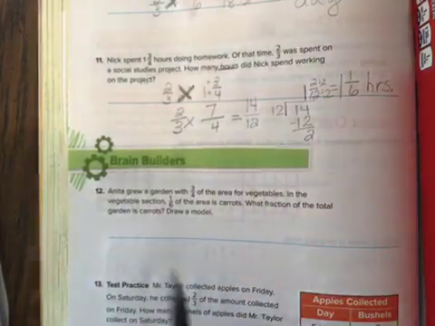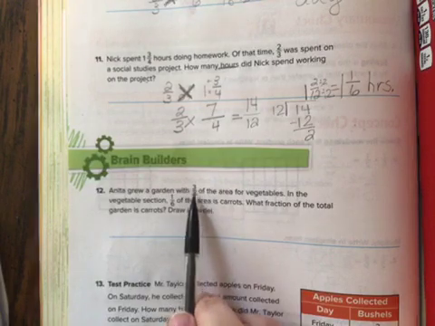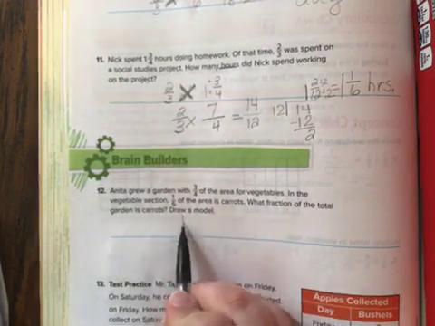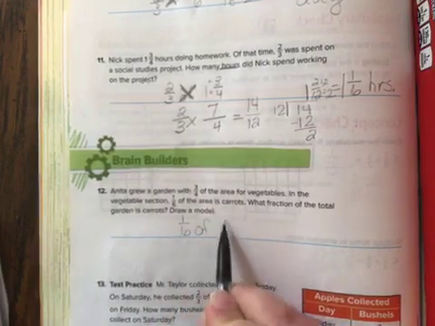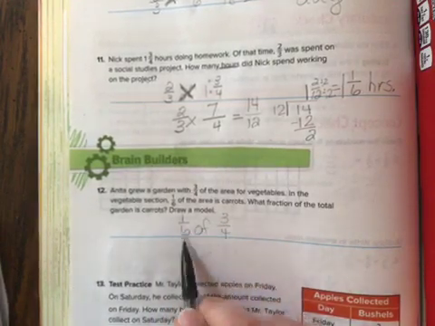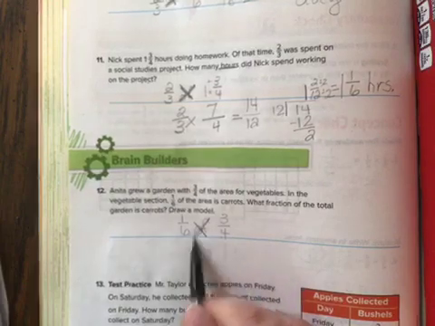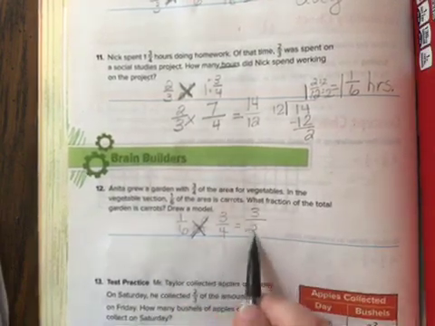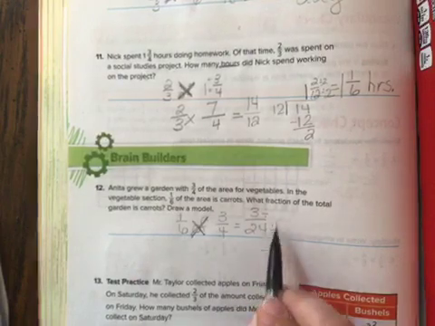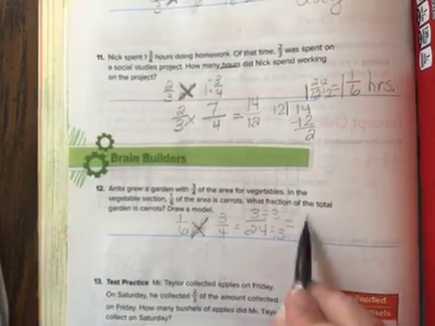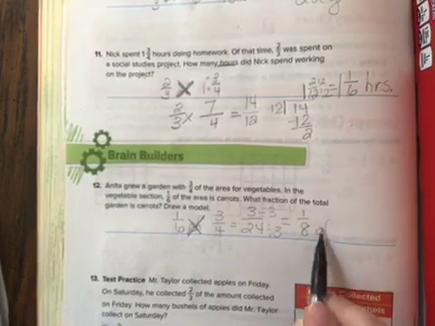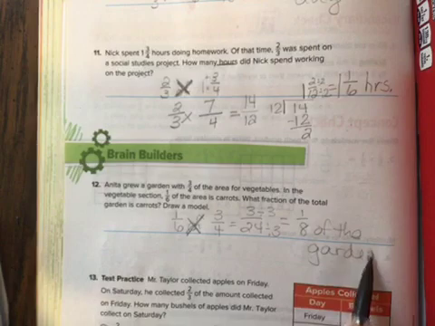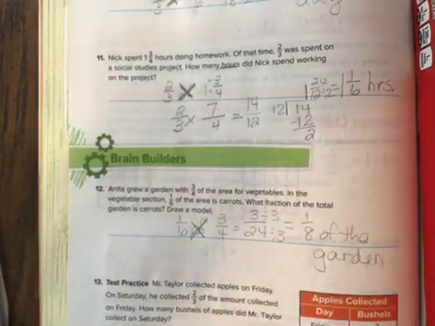there's no submission. Anita grew a garden with 3/4 of the area for vegetables. In the vegetable section, 1/6 of it was carrots. 1/6 of the 3/4. Let's multiply. 1 times 3 is 3. 6 times 4 is 24. Divide top and bottom by 3. 1/8 of the garden. Again, boys and girls, no submission today.